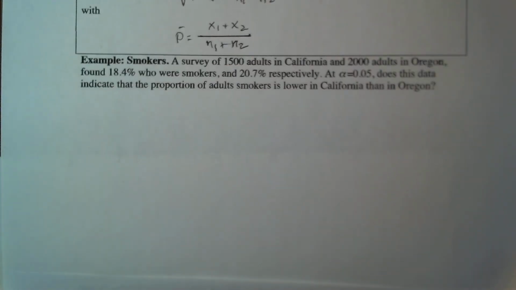Let's look at an example. A survey of 1,500 adults in California and 1,000 adults in Oregon found that the percentage who were smokers in each state to be 18.4% and 20.7% respectively. At alpha equals 0.05, does this data indicate that the proportion of adult smokers is lower in California than in Oregon?